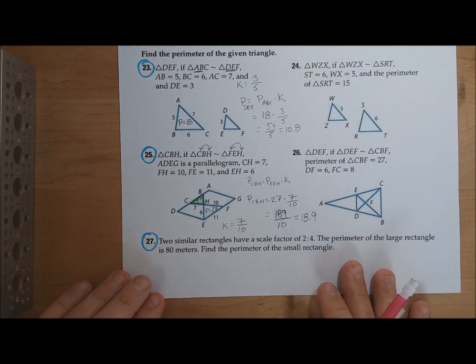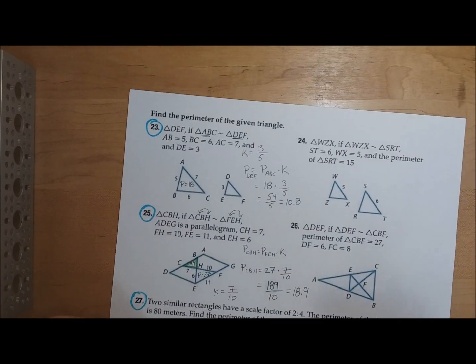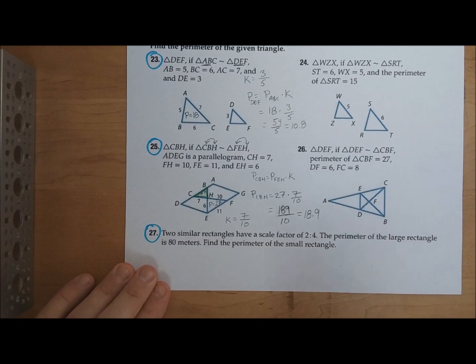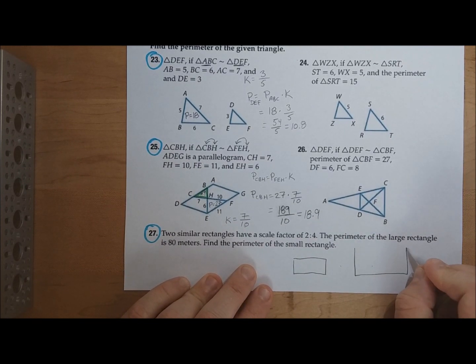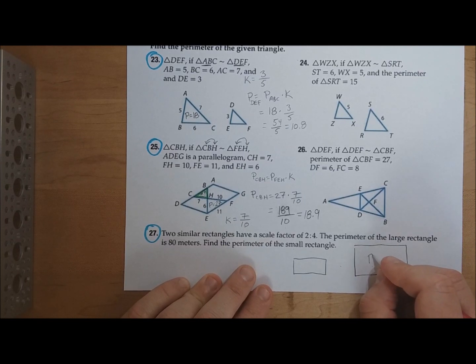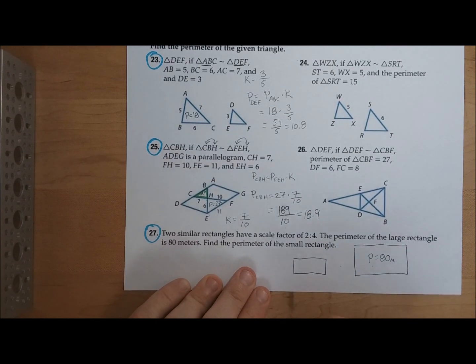Okay, let's see if we can do the same thing with this last problem. I think this is the last one here, number 27. Two similar rectangles have a scale factor of 2 to 4. The perimeter of the large rectangle is 80 meters. Find the perimeter of the small rectangle. Okay, so here's my small rectangle. Here's my large rectangle. And my perimeter here is 80 meters around the outside. Okay, and the ratio of these, the scale factor is 2 to 4.